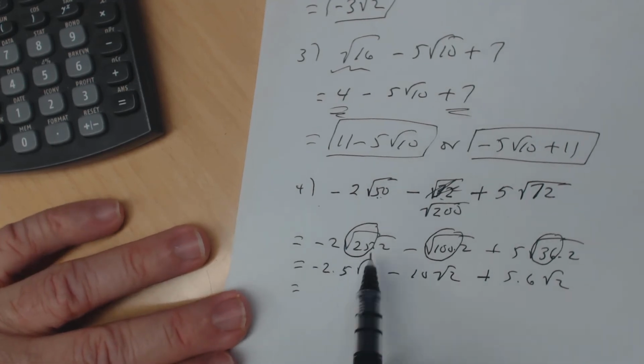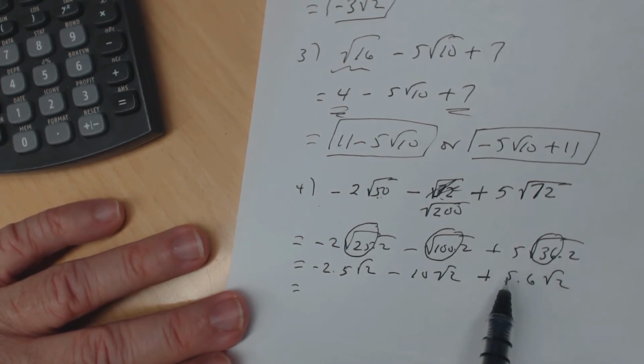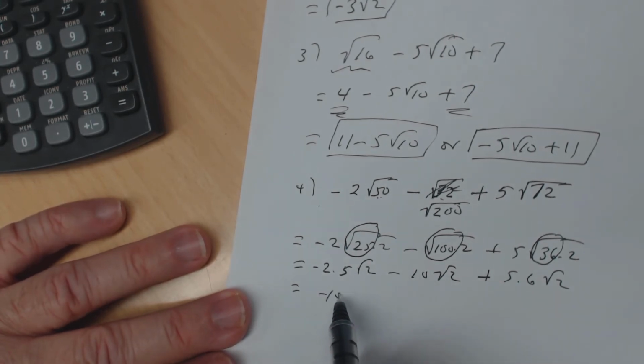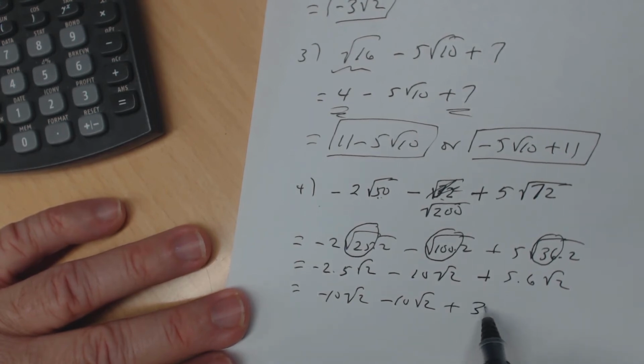All right, so negative 2 times the square root of 25 is 5, the square root of 100 is 10, square root of 2, and then plus 5, and the square root of 36 is 6, square root of 2. Now simplified, negative 2 times 5 is negative 10, so I get negative 10 square root of 2, minus 10 square root of 2, plus, and then 5 times 6 is 30, square root of 2.